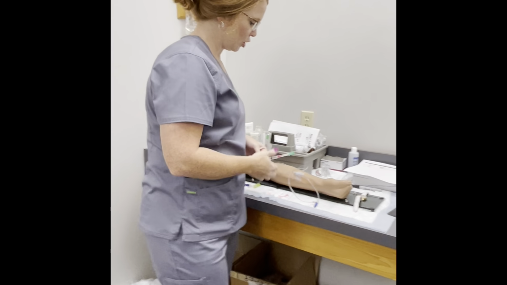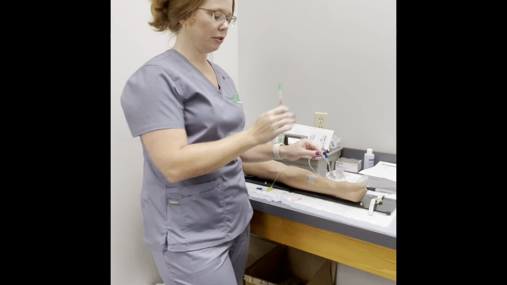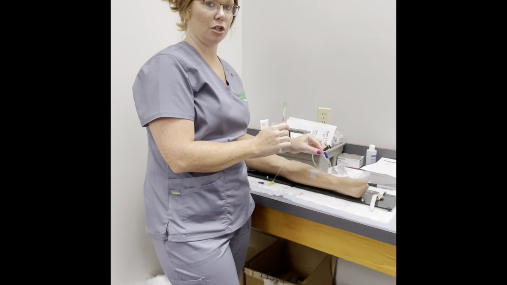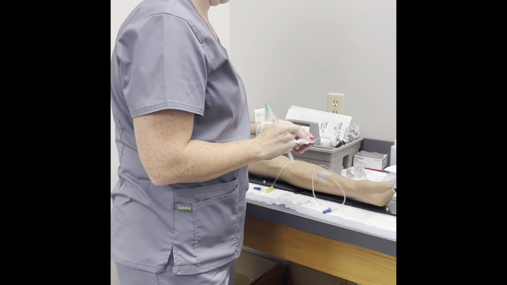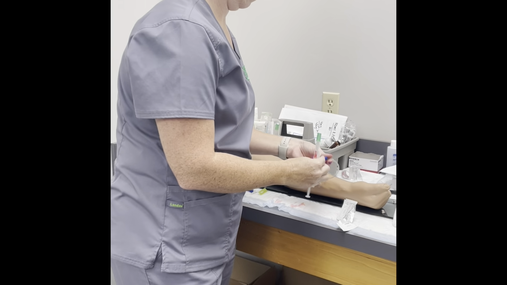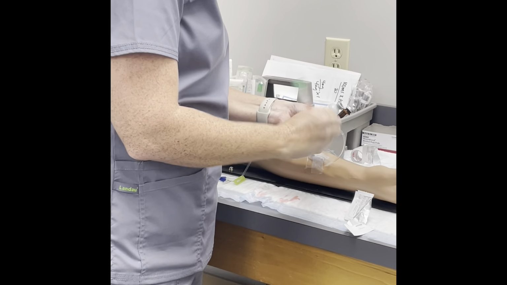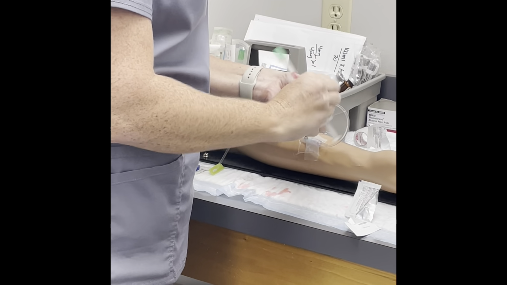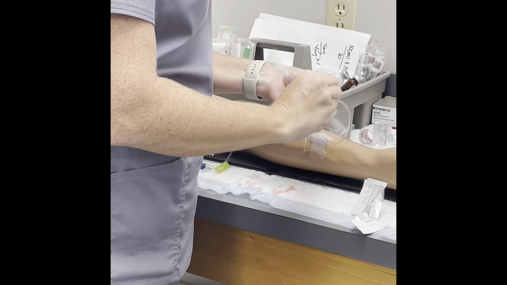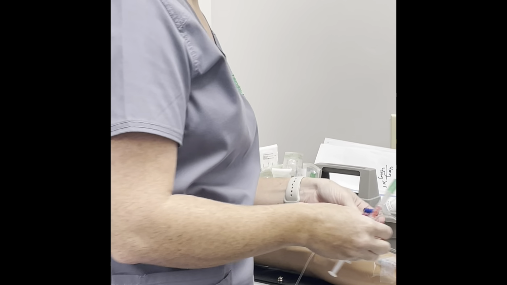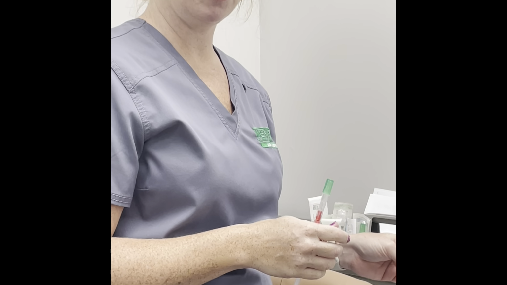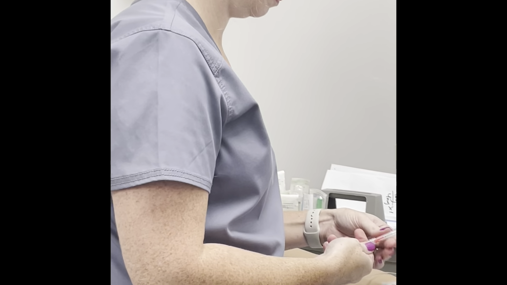Now for my IV push medication, I'm going to be administering in the port that is closest to the patient. We're going to scrub the hub. And because this patient does not have an INT and they do have primary fluids infusing, we do not have to use gloves, but we could use gloves if we wanted to. We just have to make sure that we wash our hands.